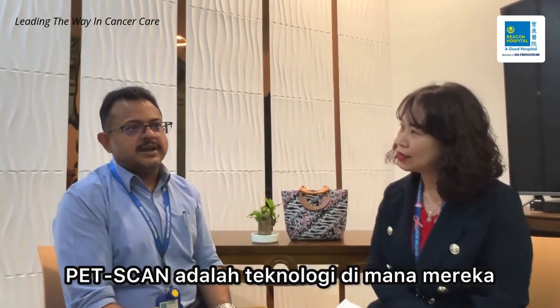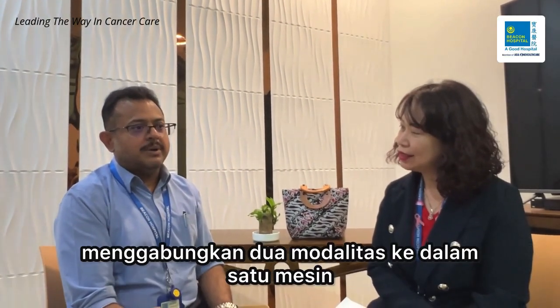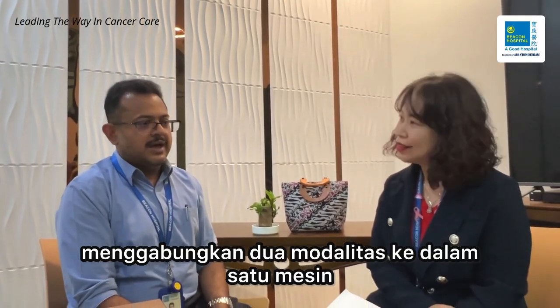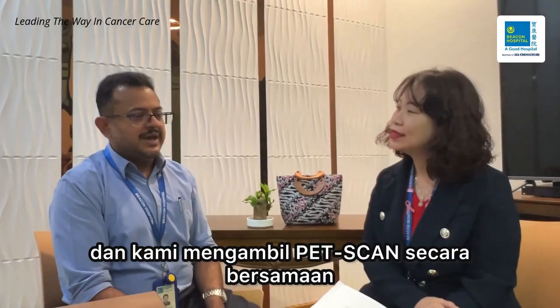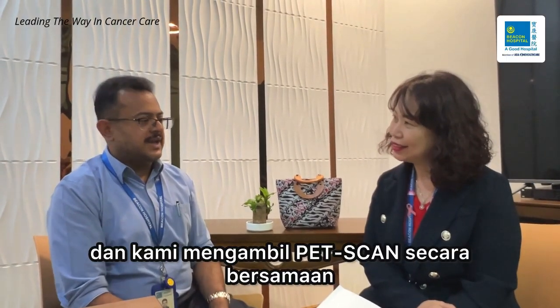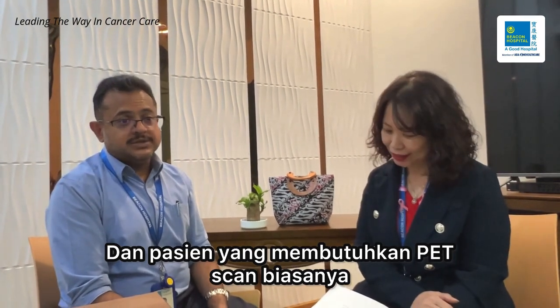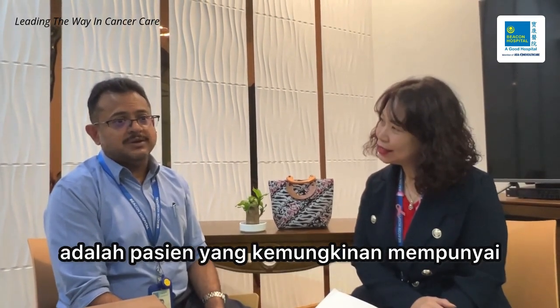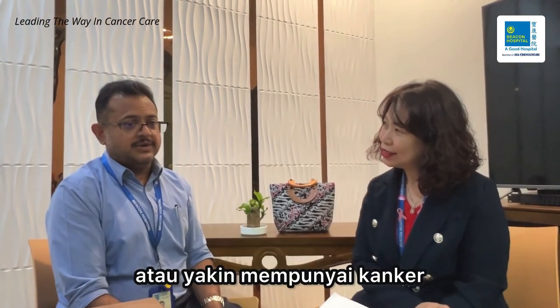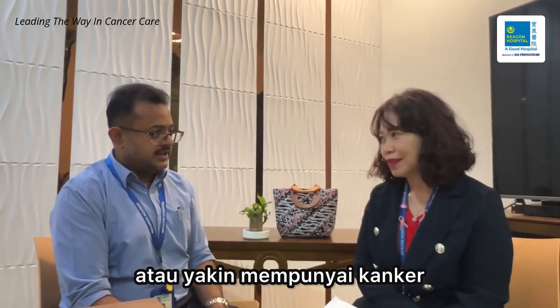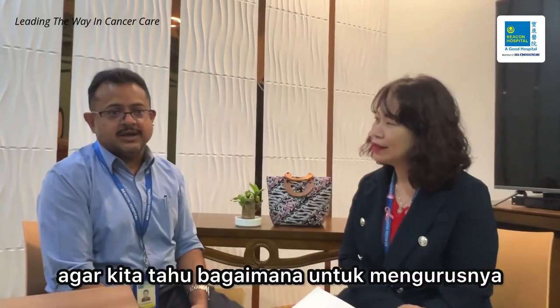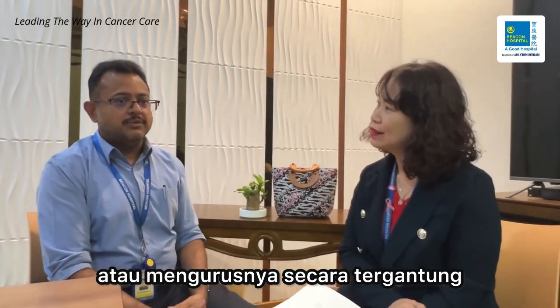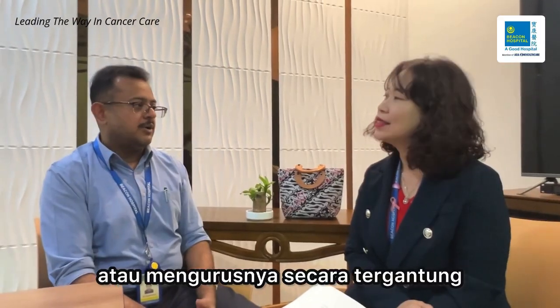So PET scan is a technology where they combine two modalities into one machine, and we acquire the scan simultaneously. The patients who require PET scans are usually patients that we suspect to have cancer or confirm to have cancer, so that we know how to manage or treat them accordingly.